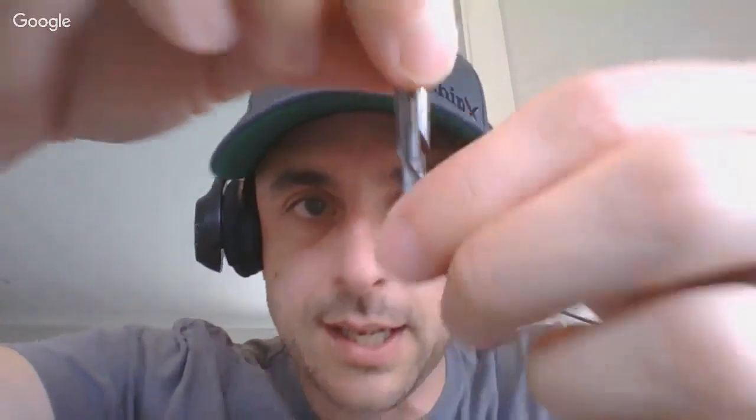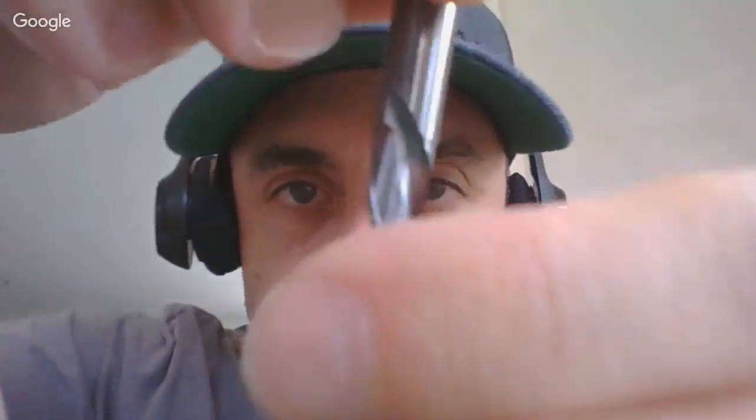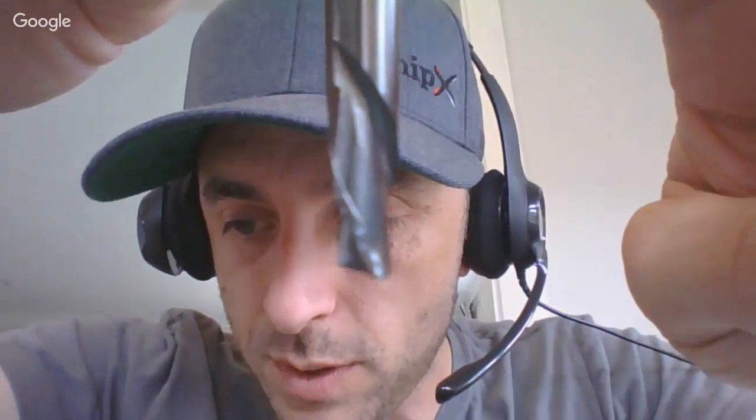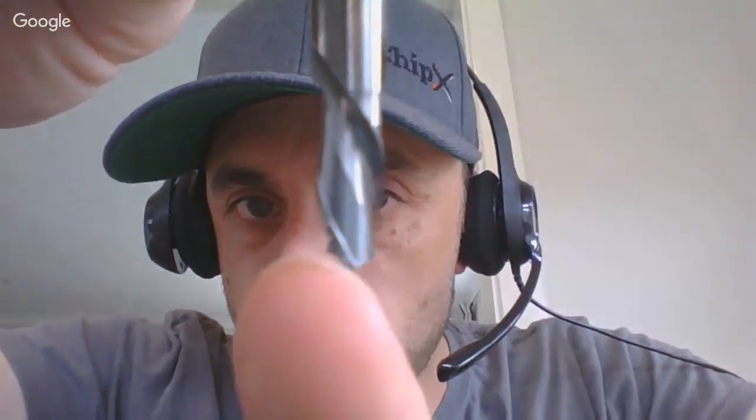If you have a look at this tool, you've got your cutting edge. You can see the point at the end of the flute there. How's that clarity? Can you see what I'm talking about there? Yeah, I can. As it rotates through the material, you can imagine the chip getting generated.